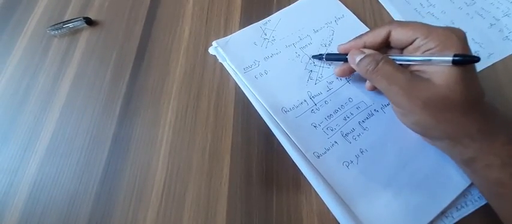So write down P plus mu R1, and the horizontal component of this will be acting left side, hence minus 100 sin 30 equals 0.